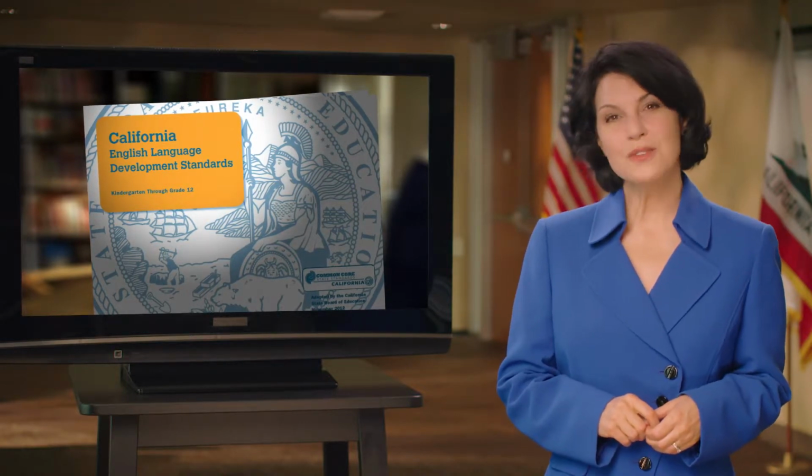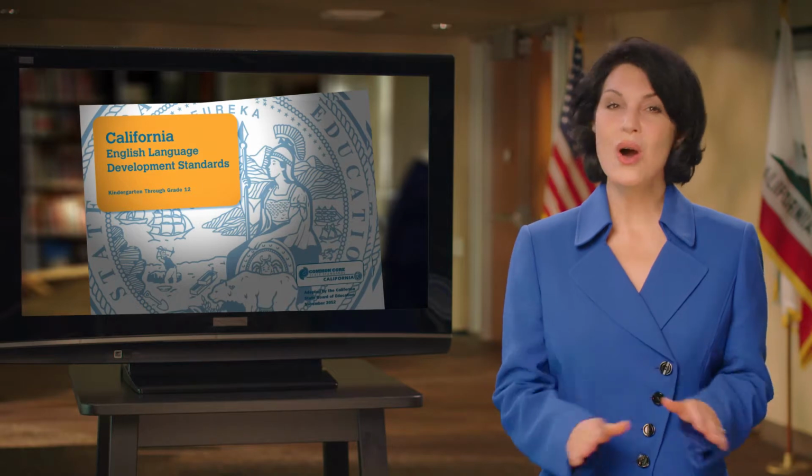The 2012 ELD standards correspond to the California Common Core State Standards for English Language Arts and Literacy and are designed to apply to English language and literacy skills across all academic content areas. Our students are being measured against English-only speakers, and they need to rise to the occasion. Common Core State Standards will help our students meet those requirements. It would help them be critical thinkers. It would help them create. It will help them synthesize information in a creative way.